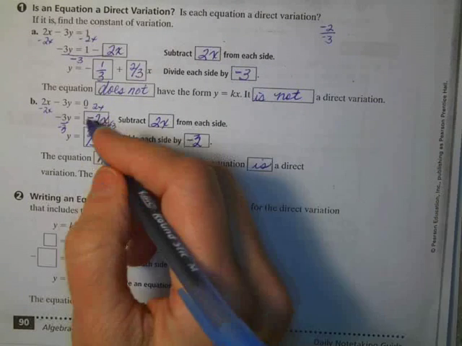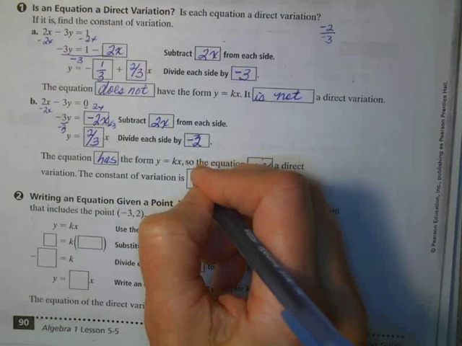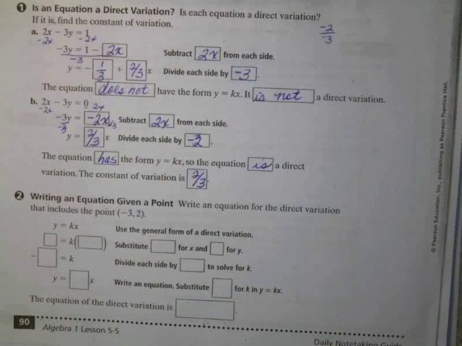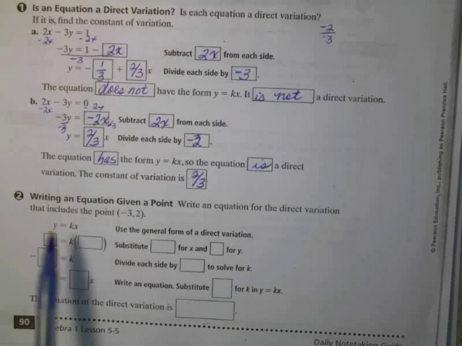The constant of variation is the coefficient of the x in this format, so in this case it's 2/3, or 2 to 3. Okay, so again, simply whether or not it's a direct variation can be determined by transforming to see if it will give you the form y equals kx.